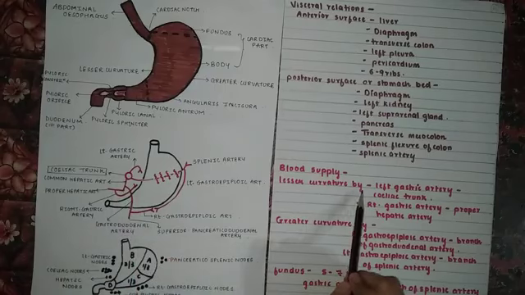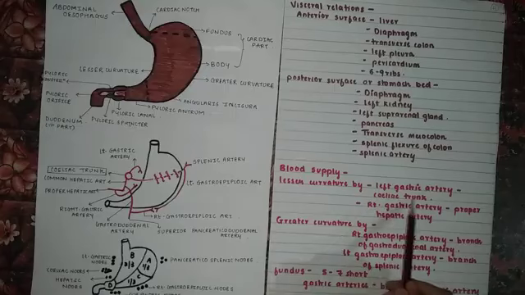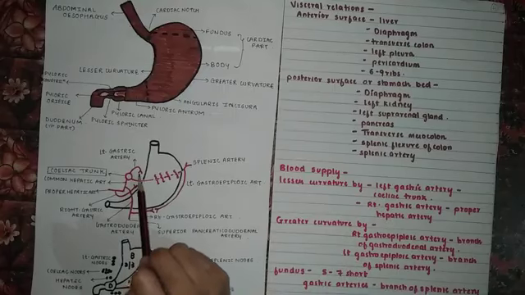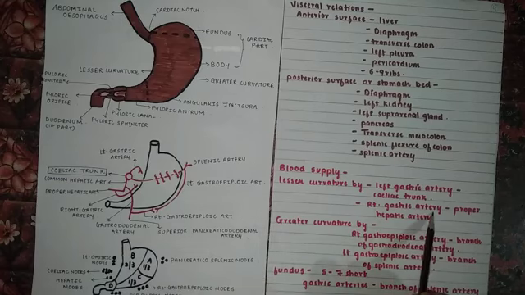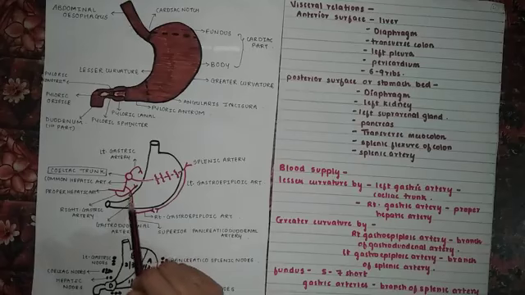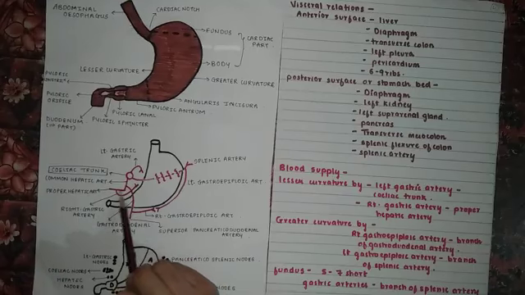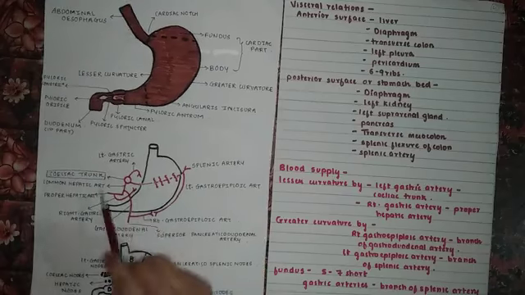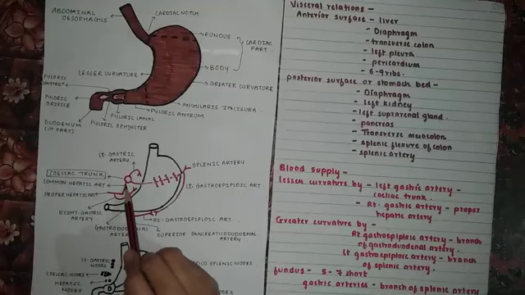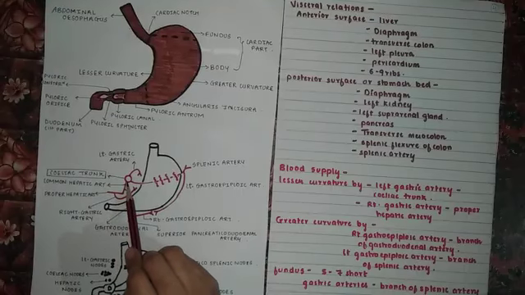So the lesser curvature is supplied by the left gastric artery, which is a branch of the celiac trunk, and the right gastric artery, which is a branch of the proper hepatic artery. The proper hepatic artery is a branch of the common hepatic artery, which is a branch of the celiac trunk.